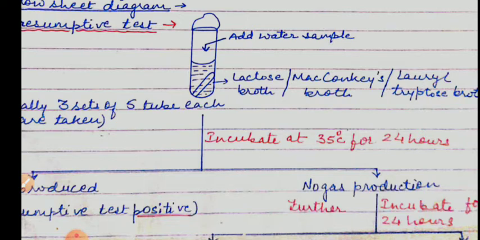Which broth? Either lactose broth or McConkey's broth or lauryl tryptose broth. The medium contains an indicator whose color change will tell us whether the organism has produced acid from lactose or not.